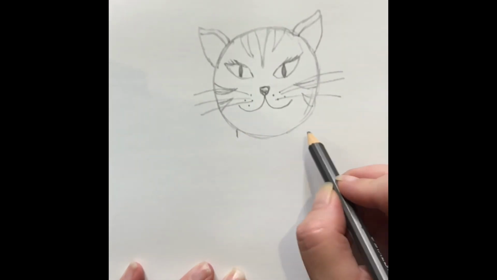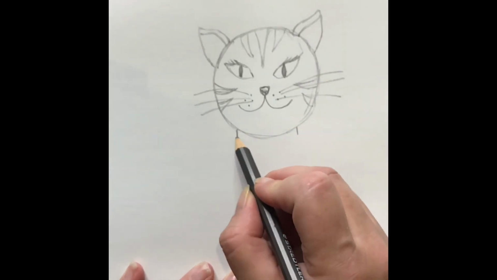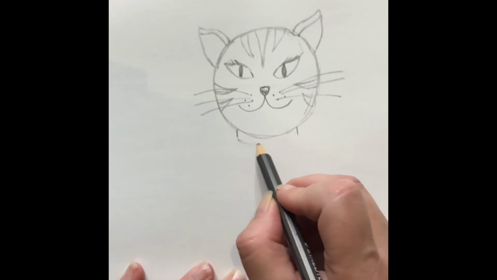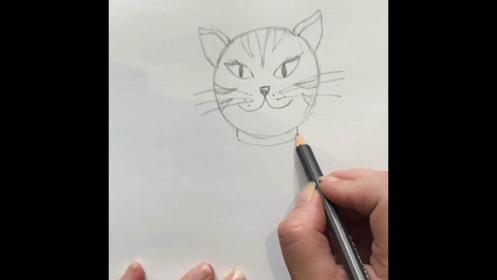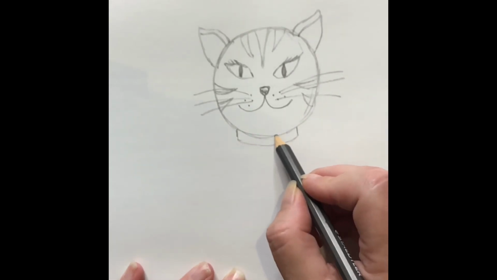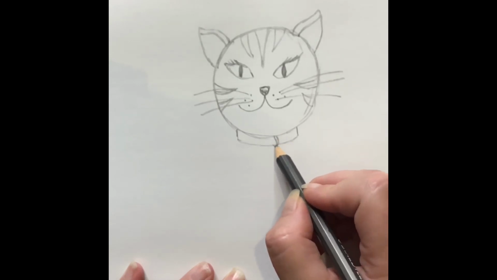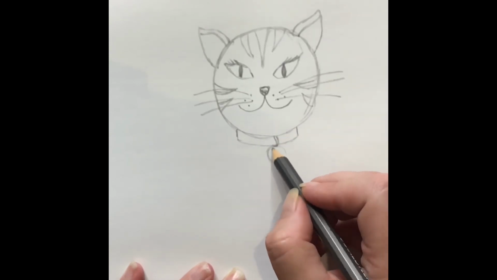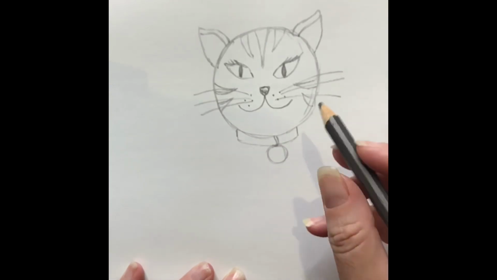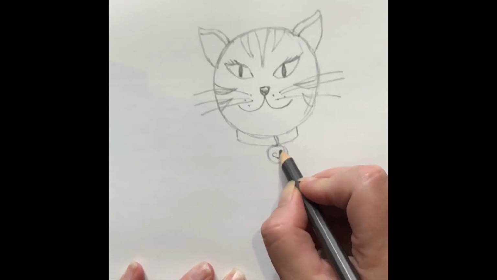I'm going to give him a collar. So for his collar, just draw a short little line on each side of his neck and a curved line joining them together. And then we're going to draw his tag. So just draw a little curved line coming over his collar, and I'm going to give him a circle shaped tag. Circle's the shape of the day, with a little love heart on it.